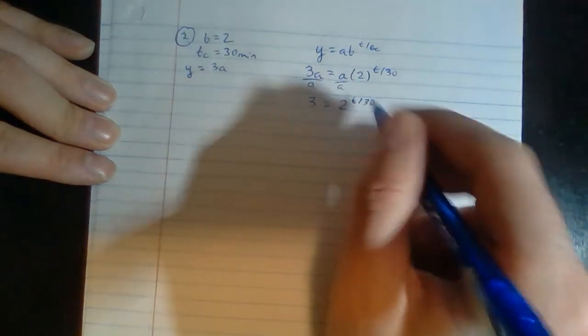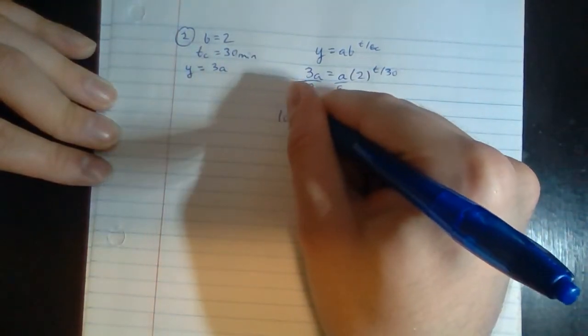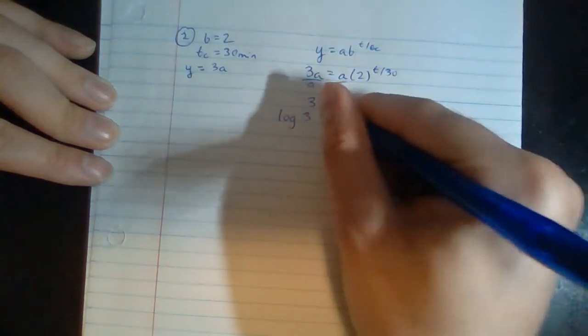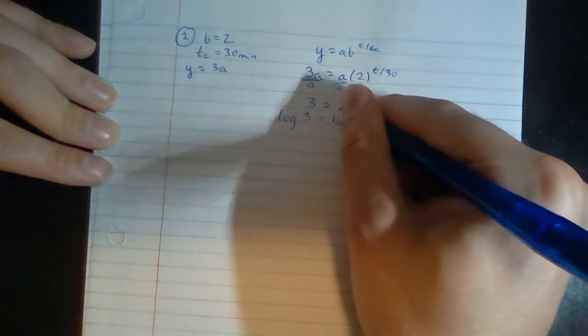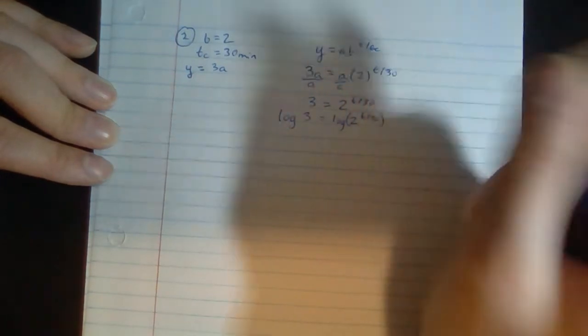Again, we could turn this into a log base 2, but we'll go the other method here. We take the log of both sides. So as long as I'm doing the same operation to both sides, it's fair game.